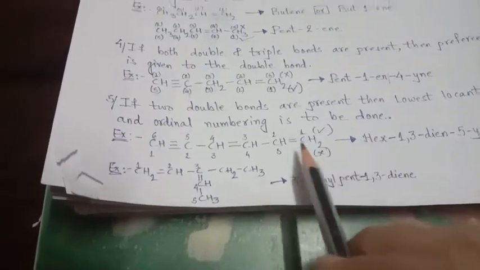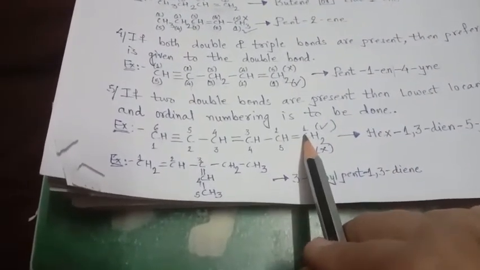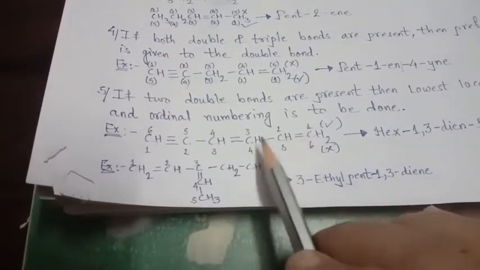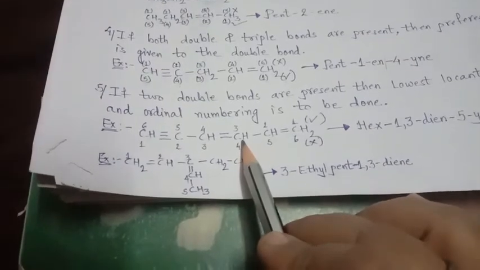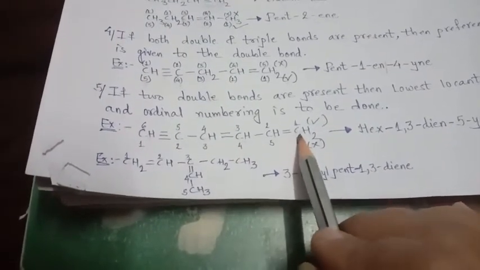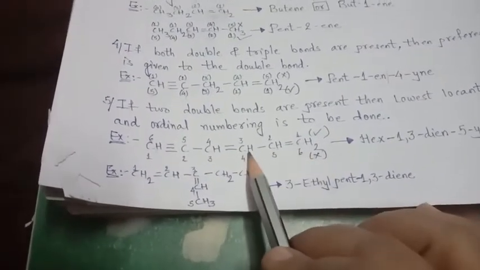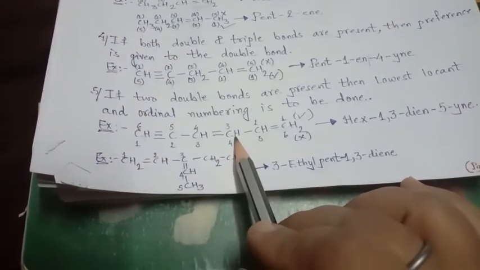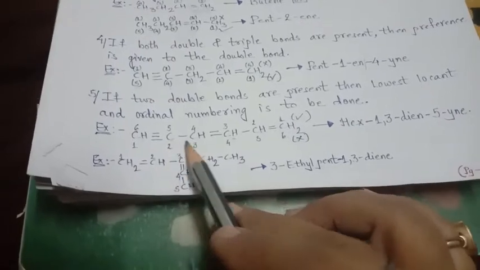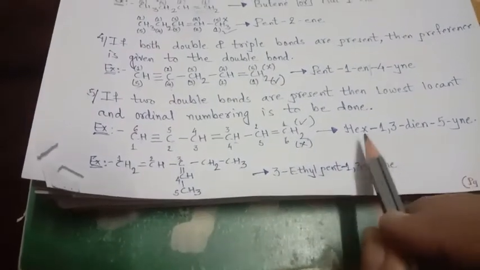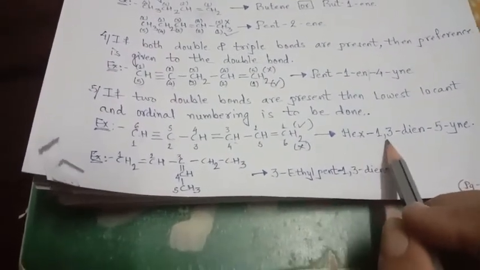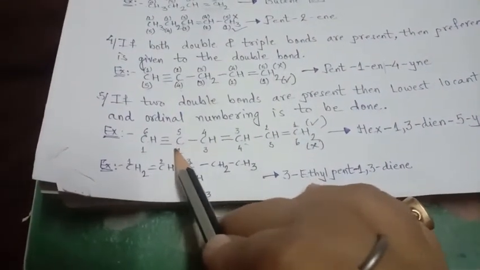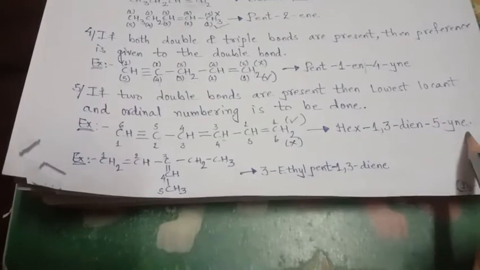Hexane is there, but with the double bond it won't be hexane, it will be hexene. But here you see, this is the first carbon and then the third carbon. So how will we give the name? Hex-1,3-diene. D-I-E-N, because still a triple bond is there, so it will not take E-N. Hex-1,3-diene, and on the fifth carbon the triple bond, 5-yne.